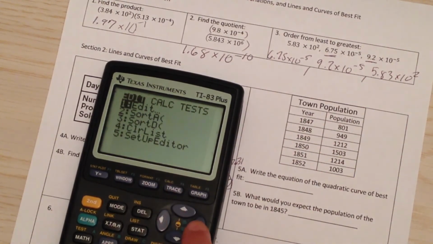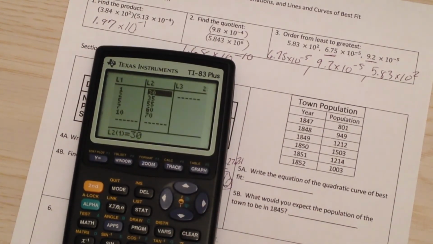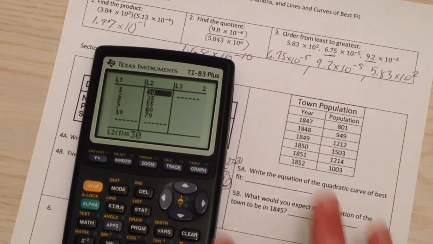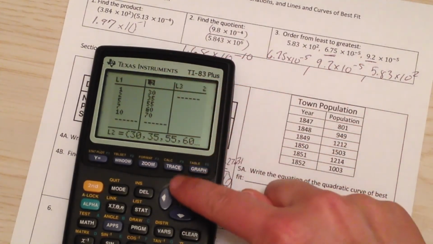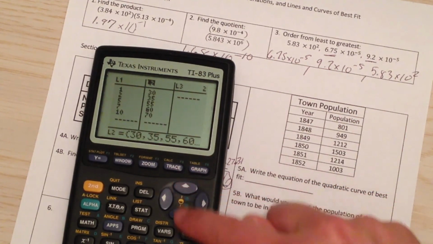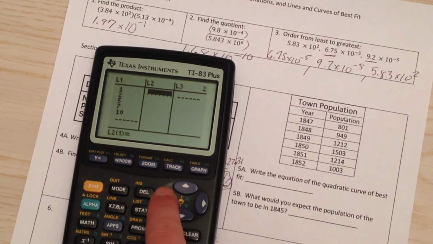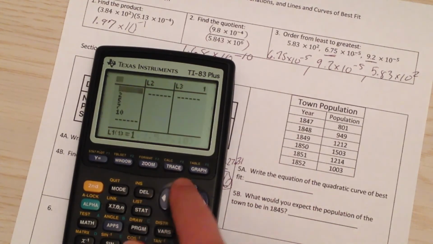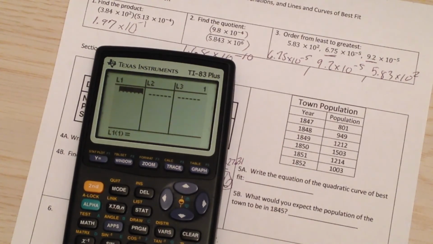So I'm going to go ahead and say edit, and I need to clear out what's there. Don't hit delete, hit clear. So go up to the L2 up here, make sure you use the up arrow to get there. Hit clear and then the down arrow, and it will clear out the whole list for you really quickly. Then you can go over here to L1, hit clear and then down, clears out the whole list for you, no problem.